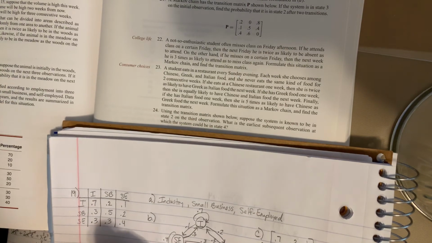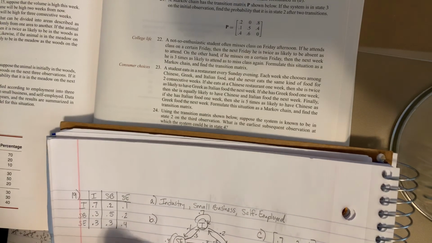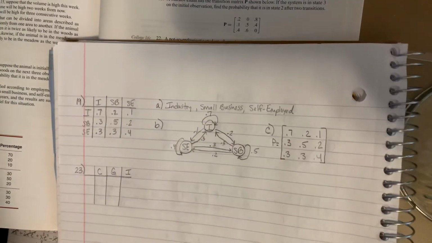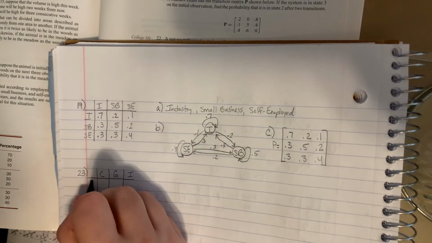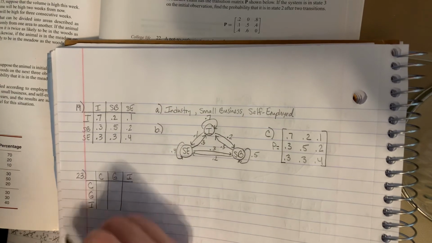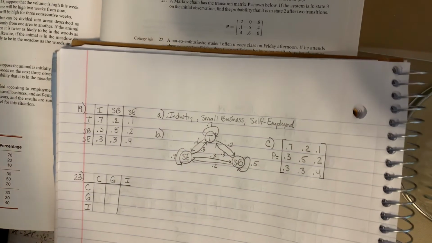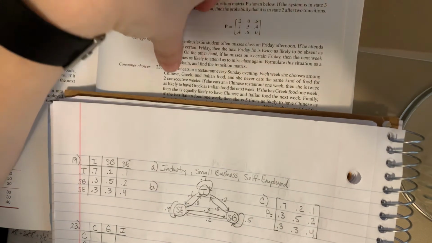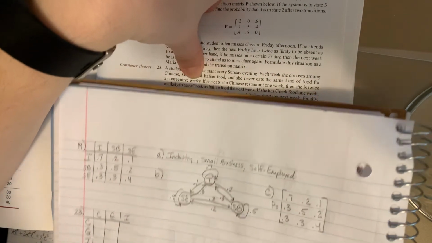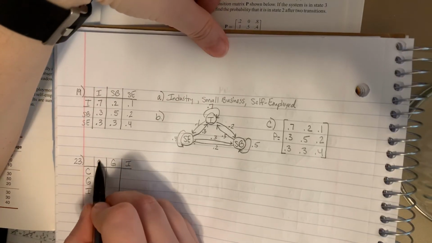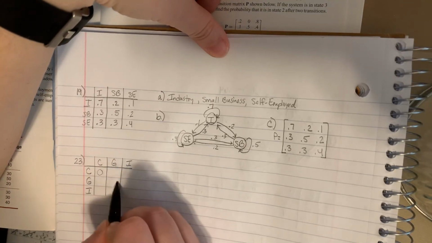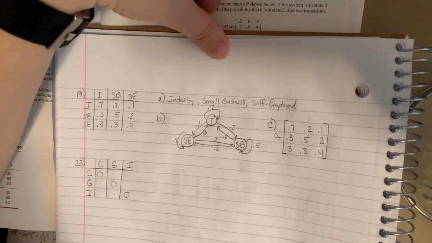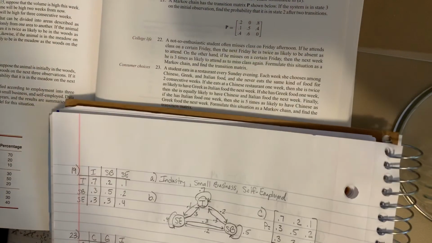So I've got Chinese, Greek, and Italian food. You can't even see what I'm doing. There we go. And then this way, Chinese, Greek, Italian. Okay, and then in this problem they said she never eats the same kind of food for 2 consecutive weeks. Well, that tells me that I can't have Chinese and Chinese. I can't have Greek and Greek. I can't have Italian and Italian. So those are all zeros.